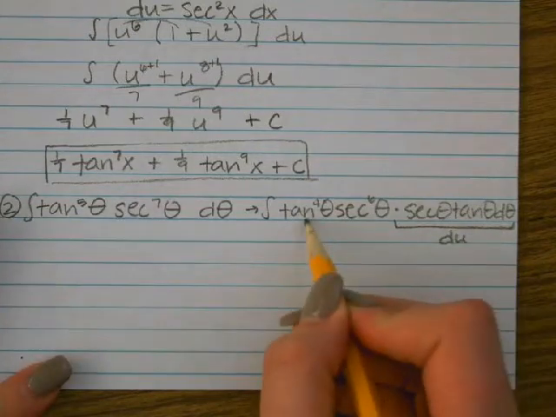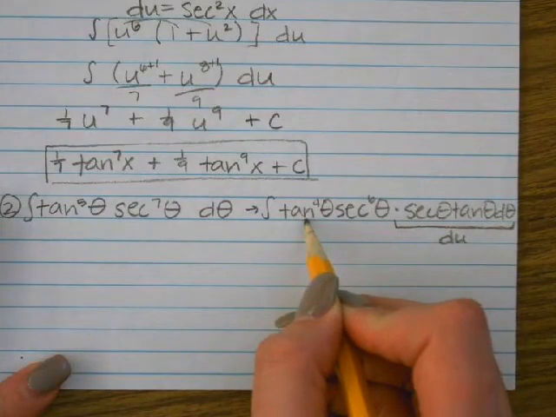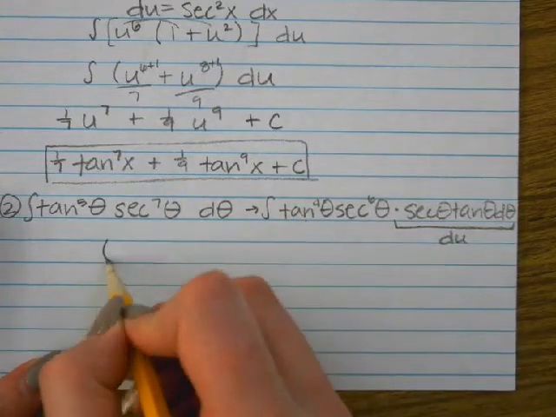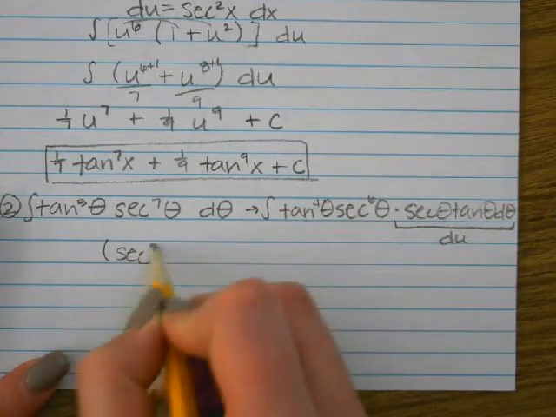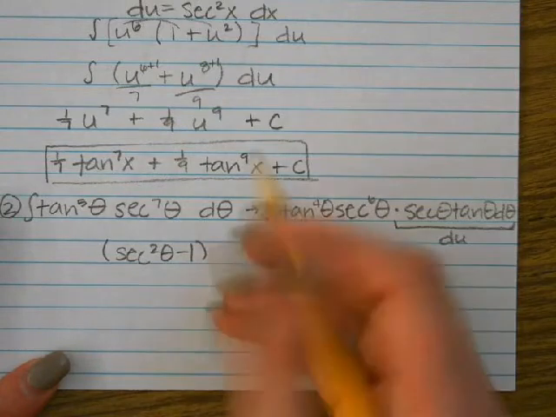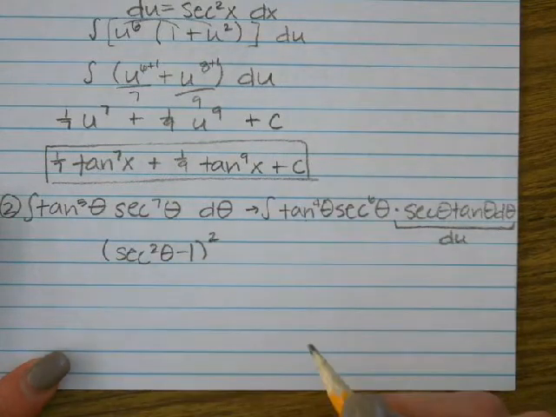Okay. So how am I going to fix it so that all of those become secants? So this is going to be secant squared minus 1, but that's tan to the 4th, not tan squared. So we're going to have to square it. Right? Okay. So I'm going to write secant squared minus 1, that's tan squared. I need it to be to the 4th, so I have to have tan squared squared. Why are we subtracting 1?